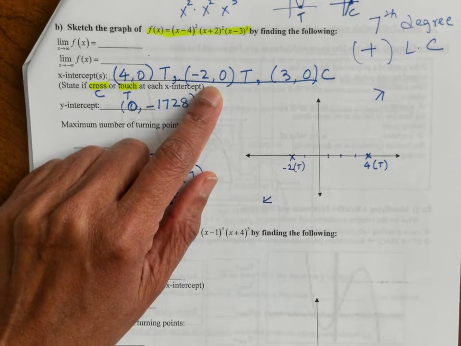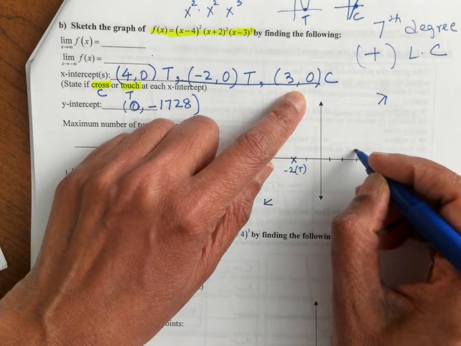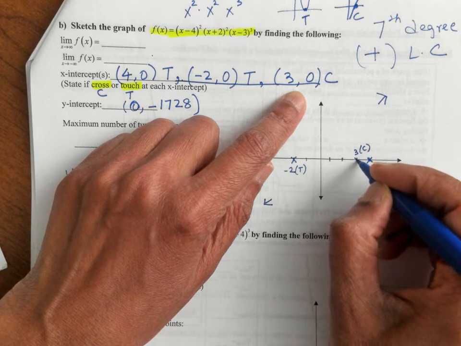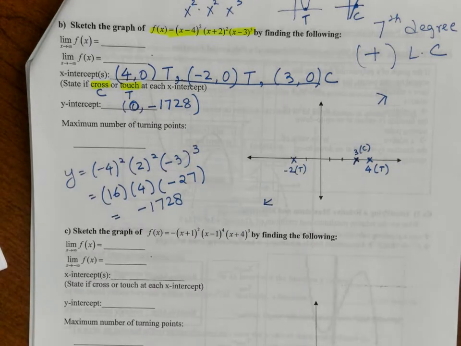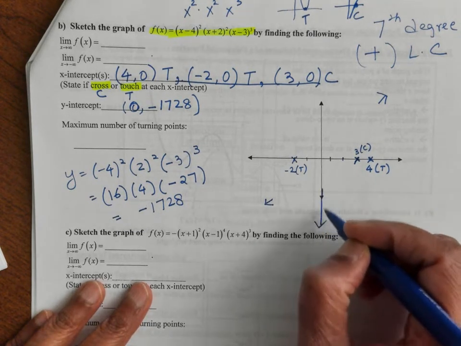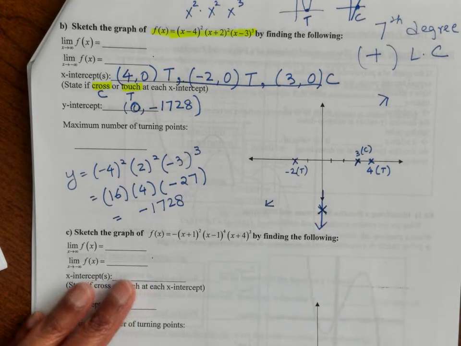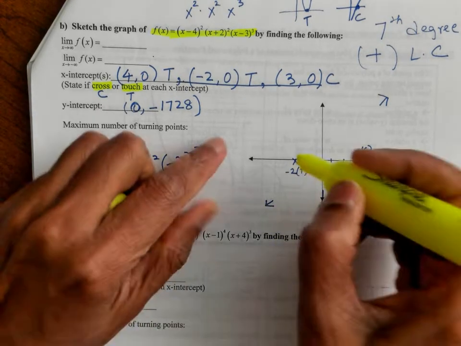Everybody okay? Everybody can see? And positive 3 is cross. I'm going to write it above. Positive 3 is cross. And then my y-intercept is going to be somewhere here. I don't know where. It's going to be way below, but doesn't matter. For now, we'll just take this as on the negative y-axis where we can see. So these are things that I've marked.